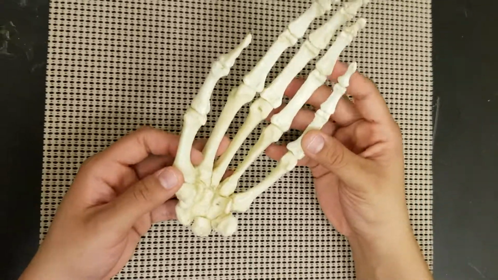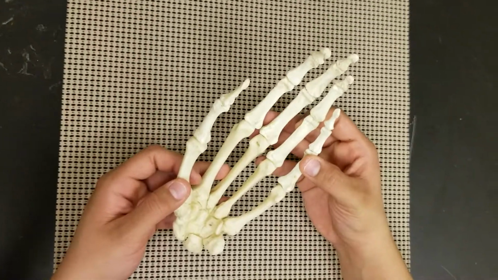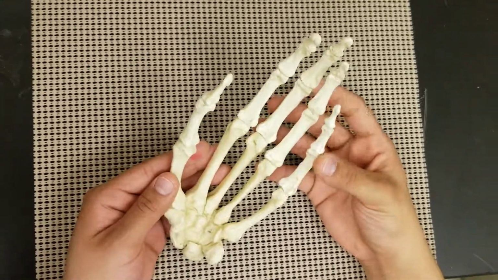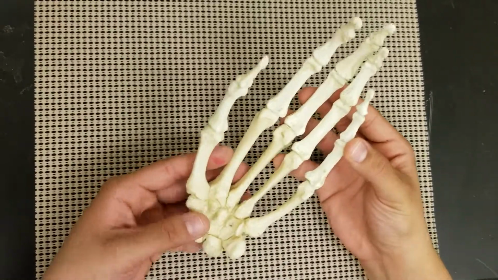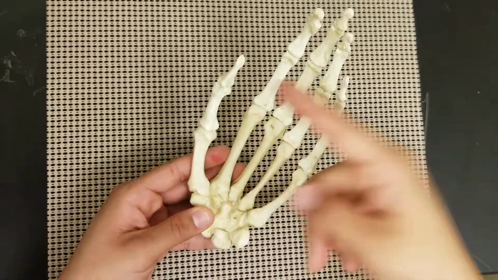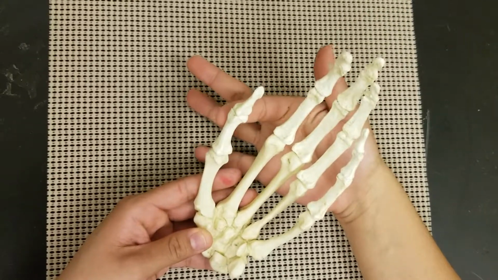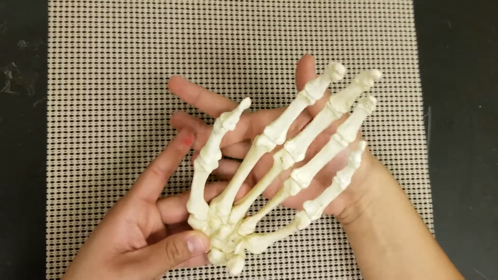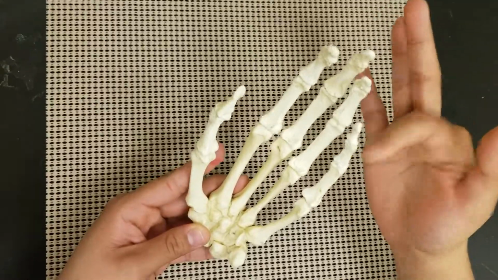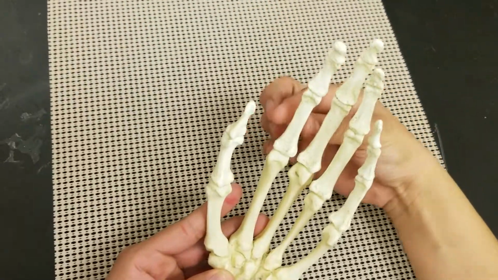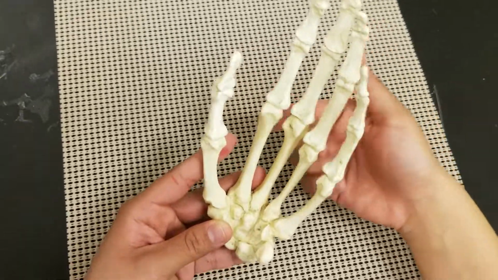Right here we have the anterior view of the hand, also part of the appendicular skeleton. We'll start with the thumb, which has the distal phalange and the proximal phalange, and the metacarpals. Phalanges 2 through 5 have a distal phalange, middle phalange, and proximal phalange, along with the metacarpals.